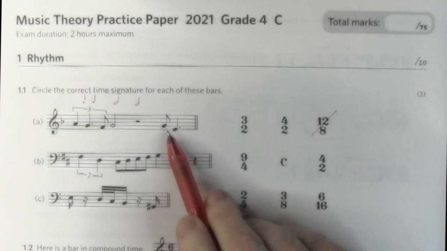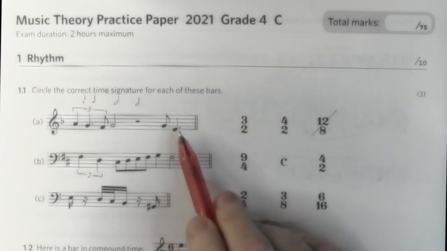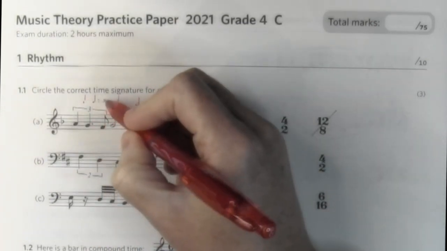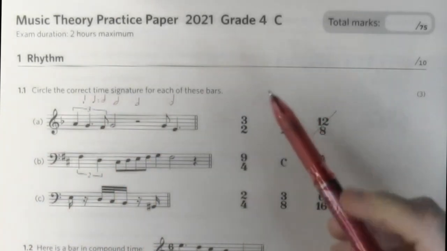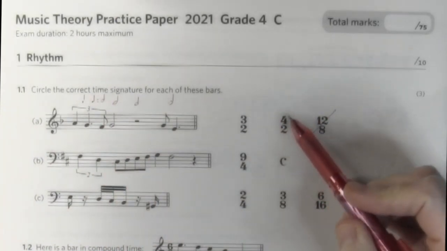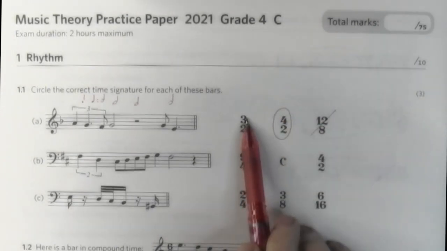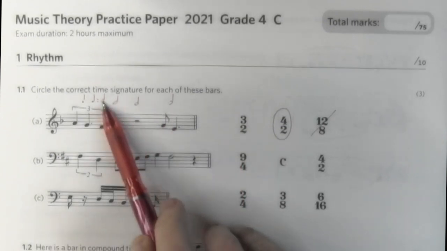And then I think that we have another minim here because this is a crotchet, and then 2 quavers, the dot and the other quaver, makes it another crotchet. So in the end, these ones are equal to a minim. So we have 4 minims. And the time signature that tells us that we have 4 minims is 4 halves, because 3 halves means 3 minims, but in this case we have 4.